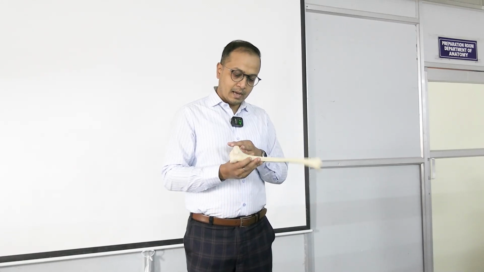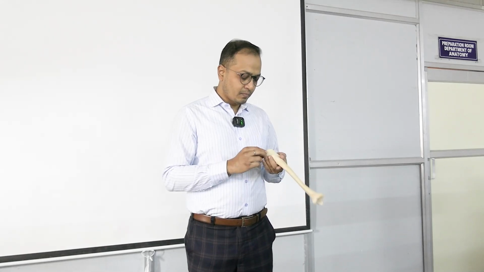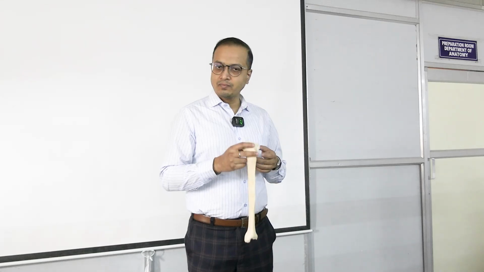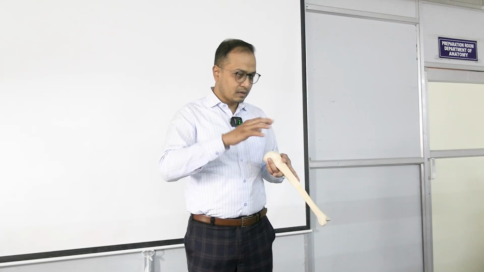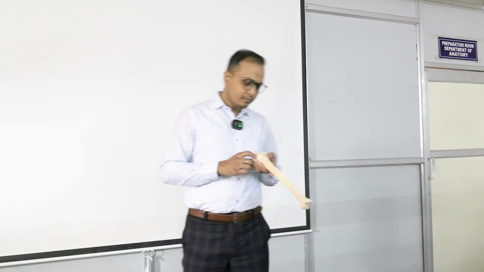On the lateral side, it has a facet for the attachment of the iliotibial tract, and on the medial side it has a facet for the attachment of the semimembranosus muscle. So these are the two things present on it. We are going to see this lateral attachment and medial attachment later on, when talking about the features.